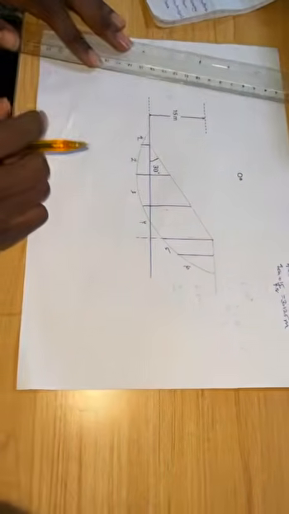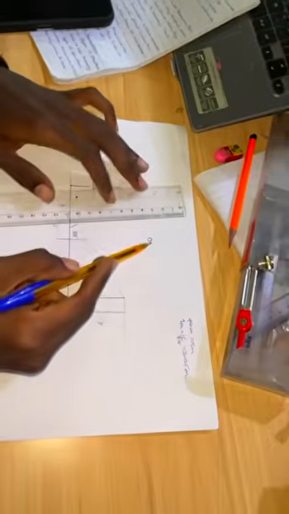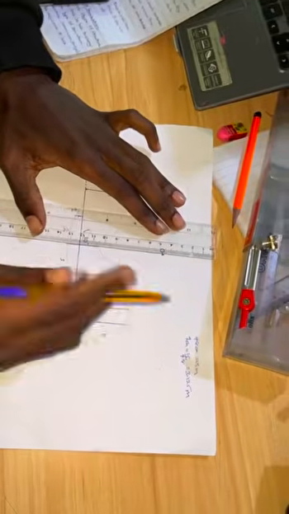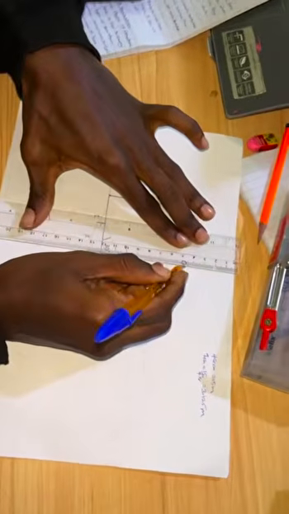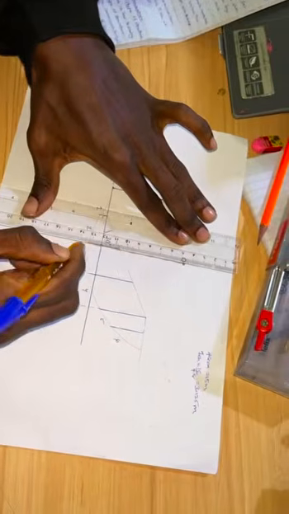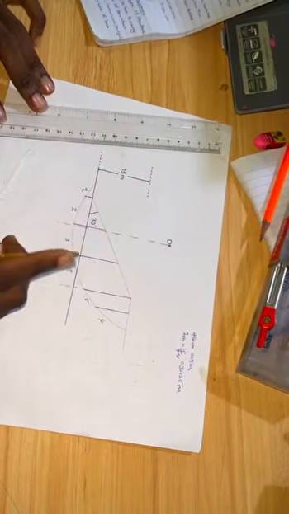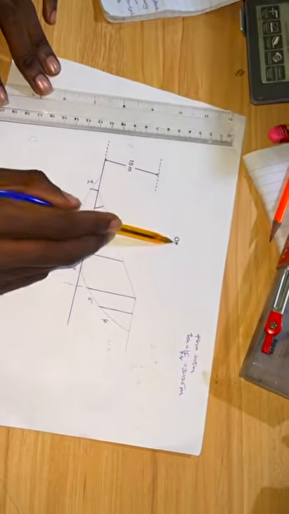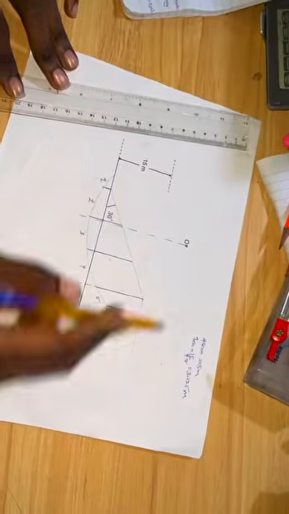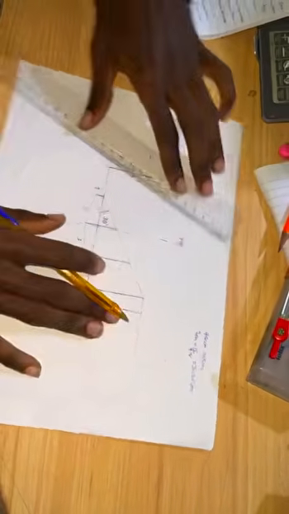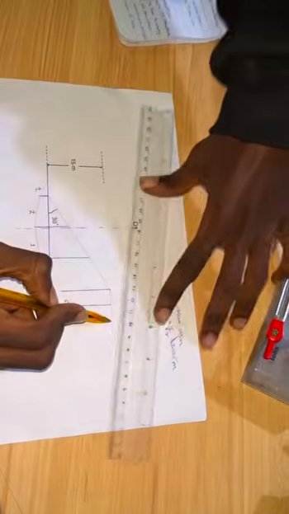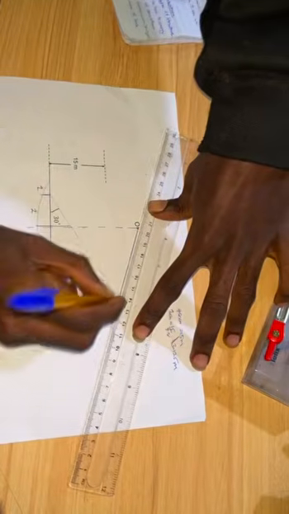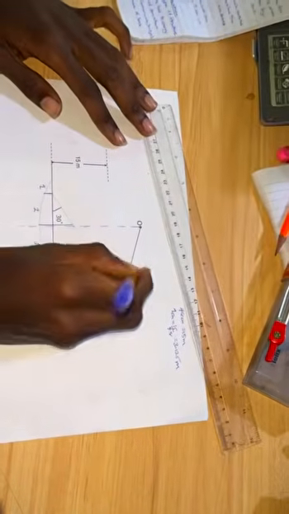Now the next thing I'm going to do is draw a straight line from the center downwards. So I'm going to just do that accurately. So this is my center. So I'm just going to do this. Right. Now from here, I have to draw a line from the center to touch the curve at this point. So now from the origin, which is the center, to this point, this is my radius R.